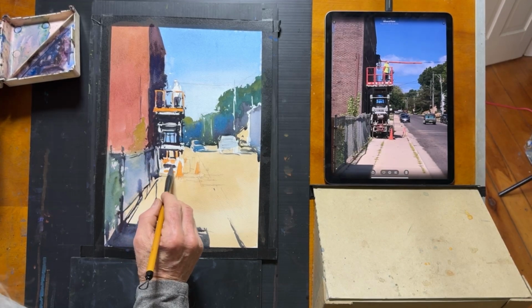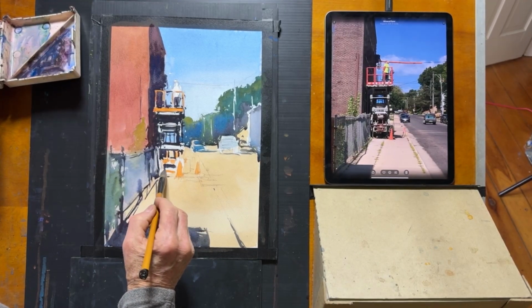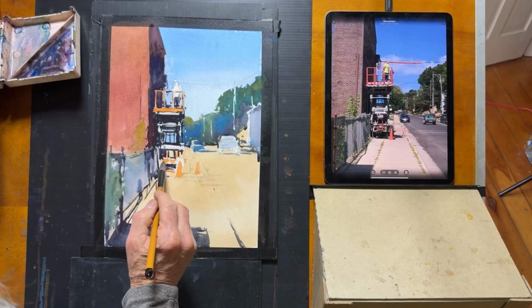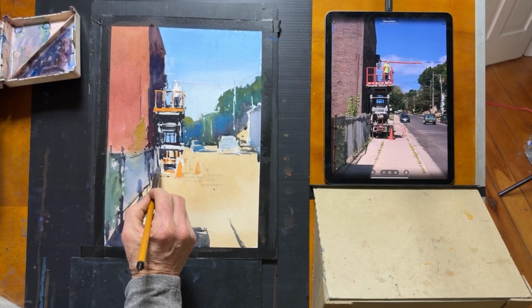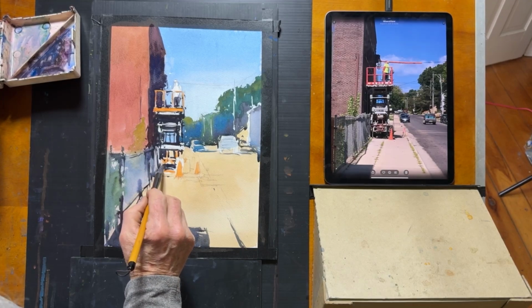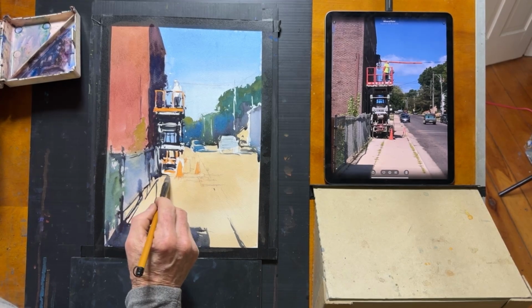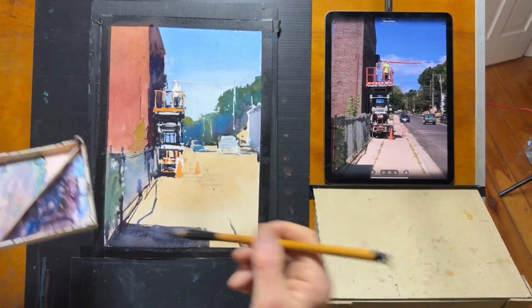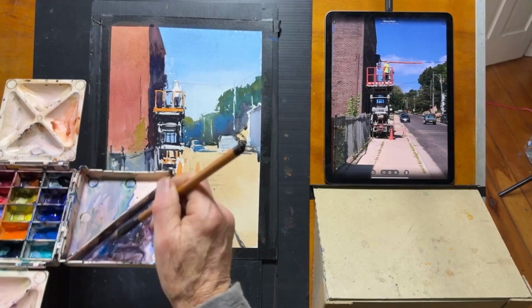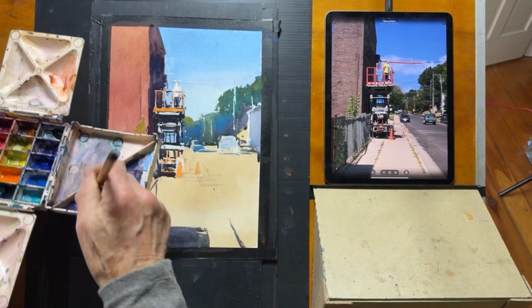Now there's a big dark rectangle in there with some variations. Now we're coming out here into the shadow that's being cast, so I'm going to put a little bit more of my blues in it and a wee bit more water.